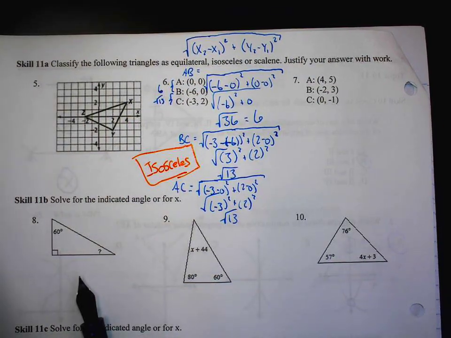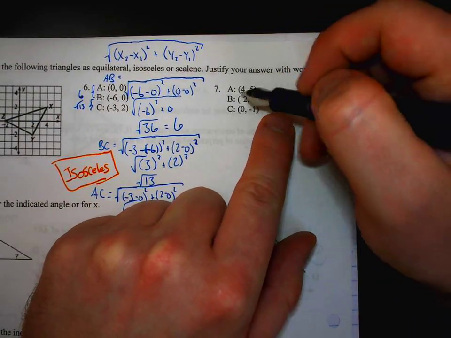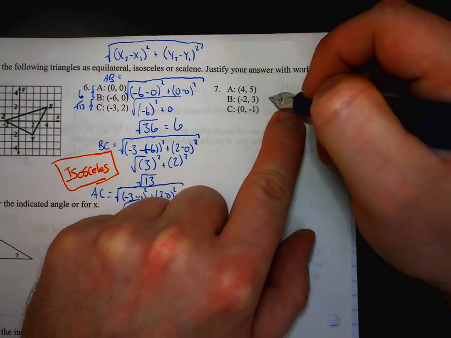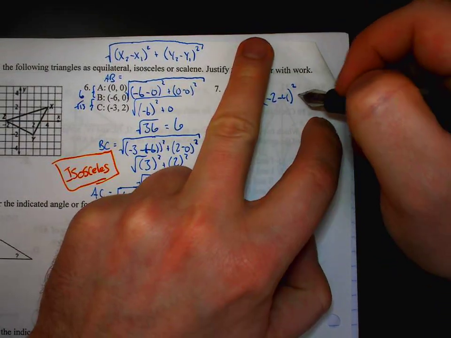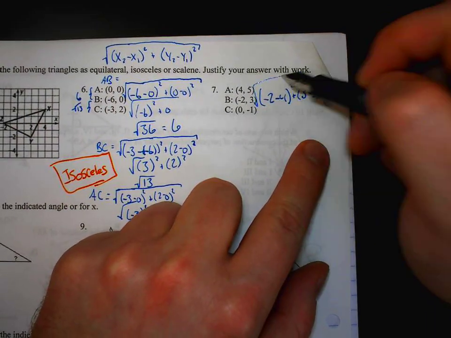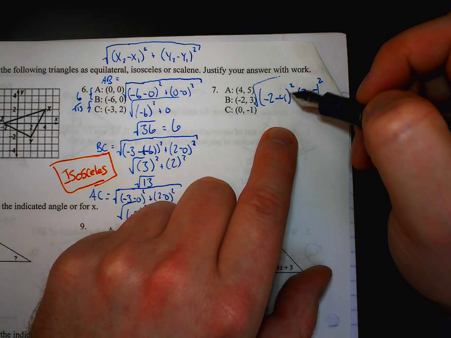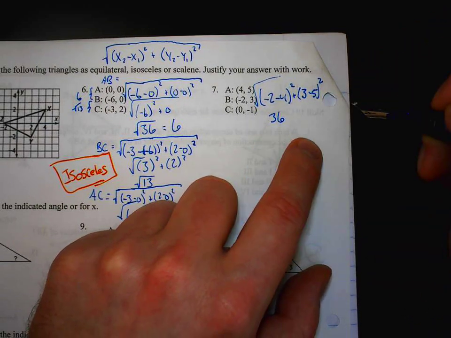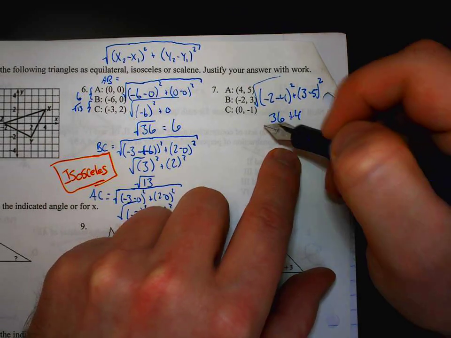Moving on to 7. We'll go a little quicker this time. So from my first pair of sides, subtract the x's, subtract the y's, and all that underneath a root. So negative 2 minus 4 would be negative 6, squared would be 36. 3 minus 5 would be negative 2, squared would be positive 4. 36 plus 4 would be square root of 40.